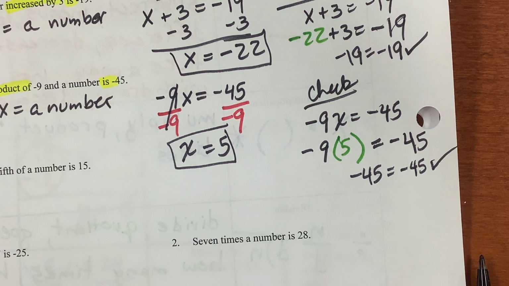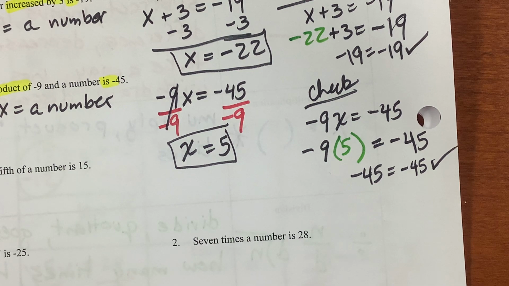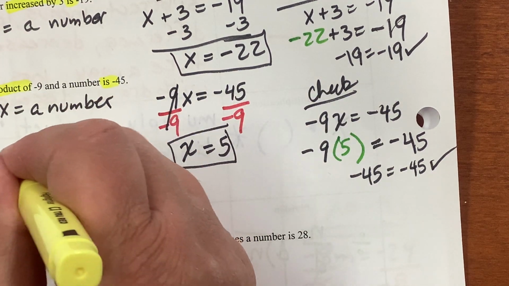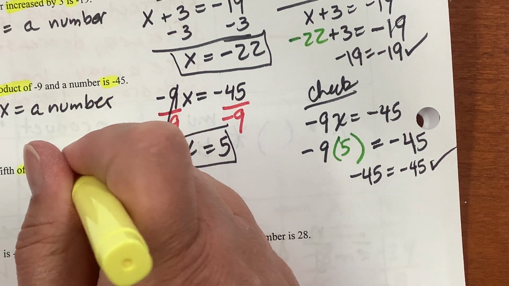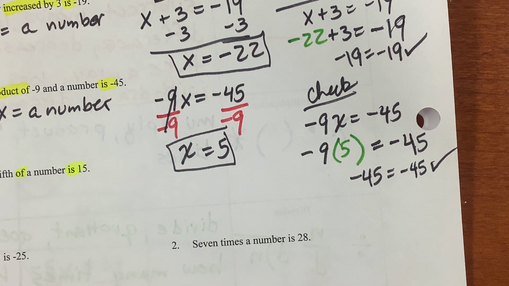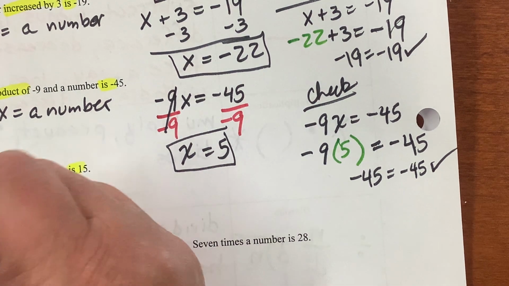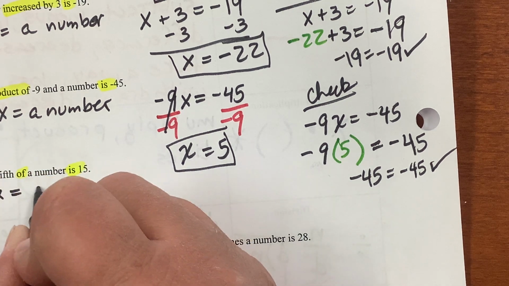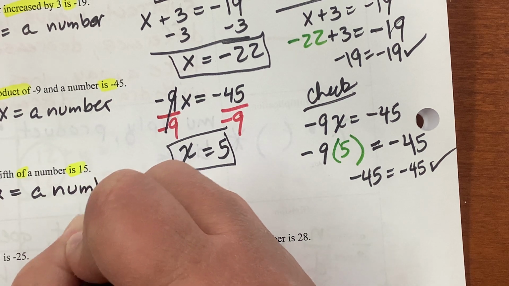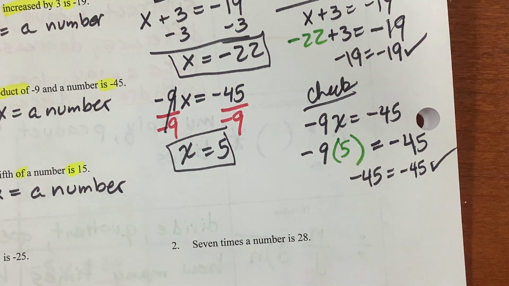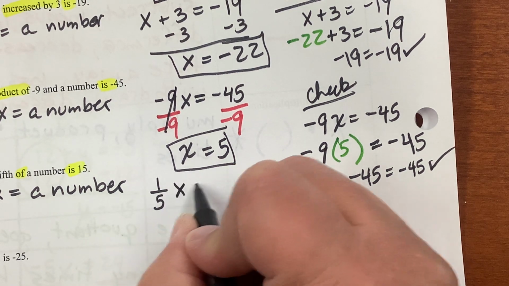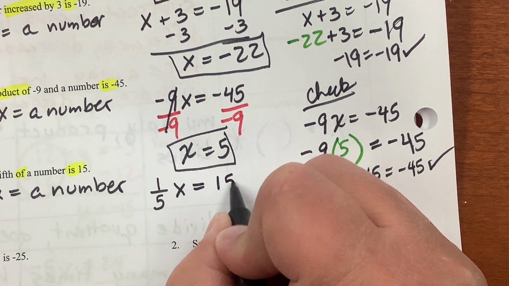All right, 1/5 of a number is 15. Okay, let's do that. First, I need a let statement. Well, that word of, we talked about of. Of means multiply, so I'm going to multiply 1/5 times the number to get 15. But first, I have to start with let x equal a number, and then I'm going to write it. 1/5 of x is 15.